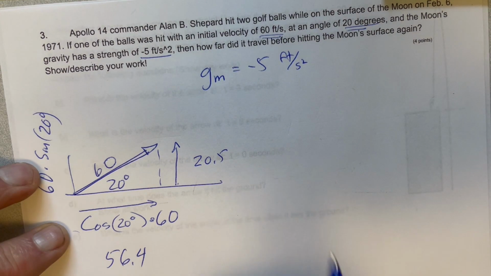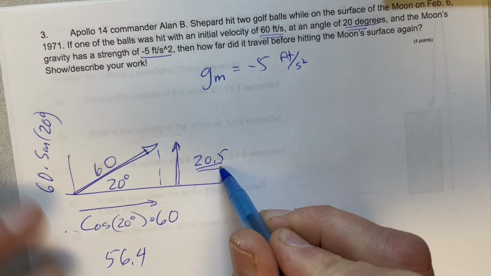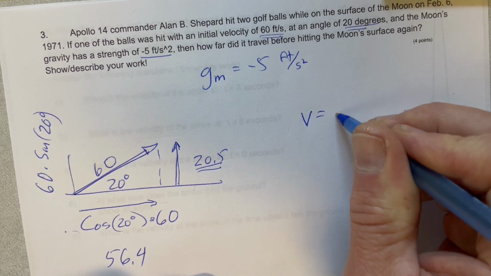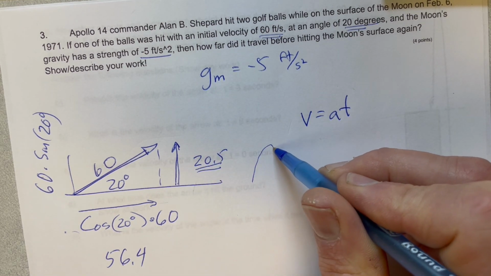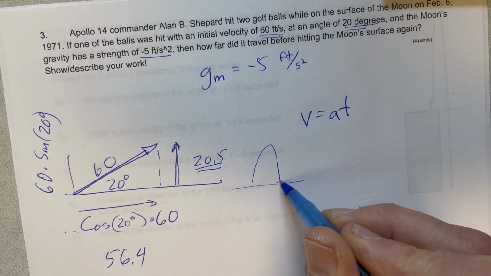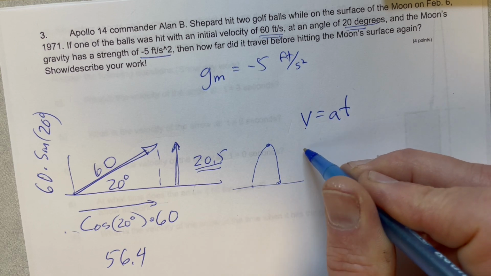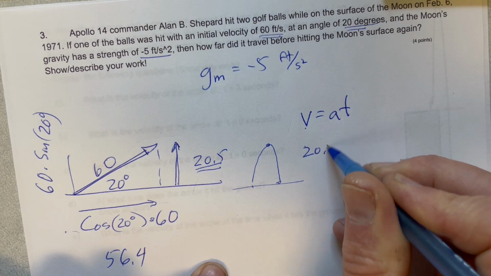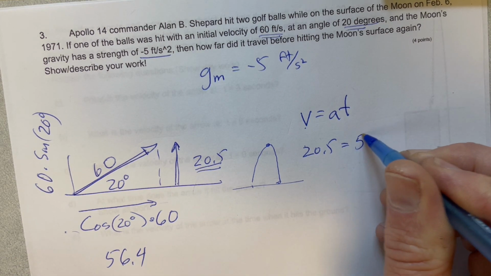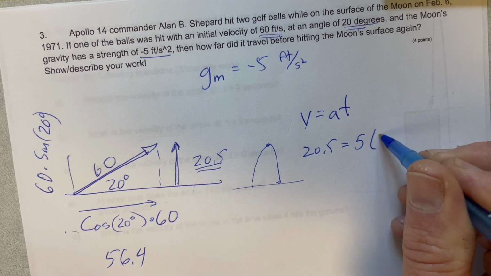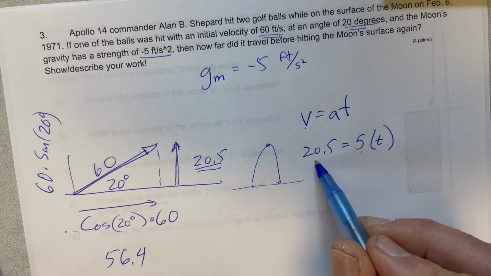So we know that we're basically shooting this golf ball up in the air at that velocity. We know from V equals AT that when it goes up and then comes back down, it'll have the exact same velocity. So we know that if our velocity is 20.5 and our acceleration of gravity on the moon is 5, that's going to tell us how long it takes in the air to come down with that velocity.